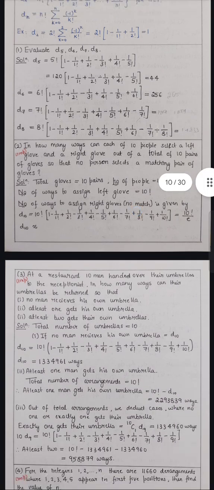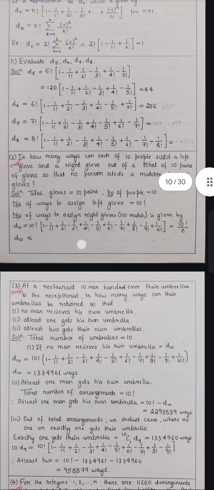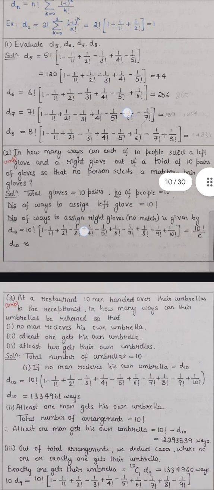Then in word problems, what they do is ask: in how many ways can each of 10 people select a left glove and a right glove out of a total of 10 pairs of gloves, so that no person selects a matching pair? No person selects the matching pair. This is a kind of derangement, so you should understand that by this.